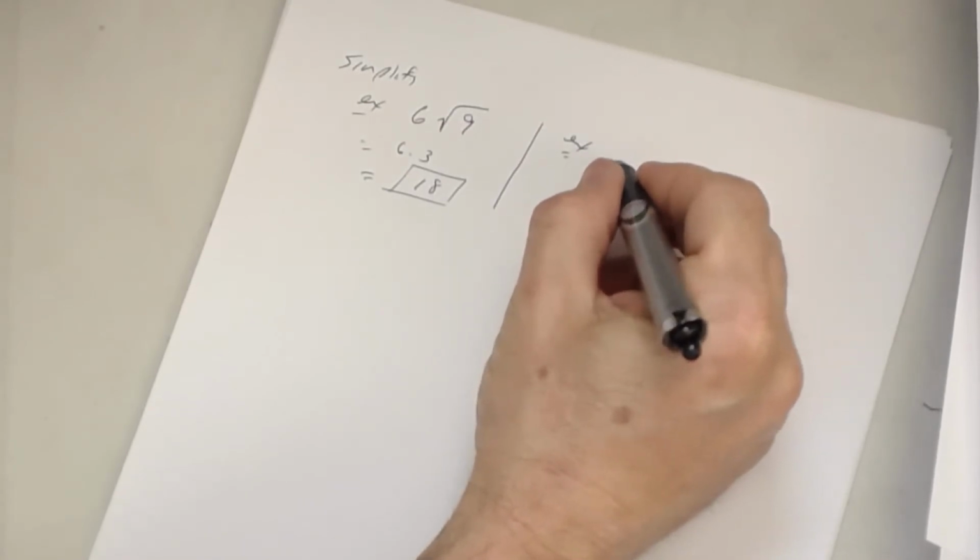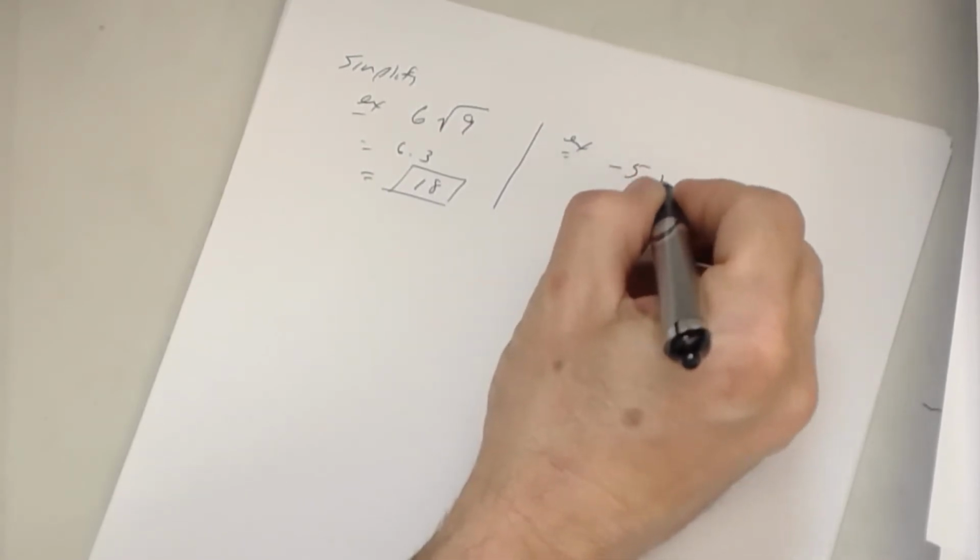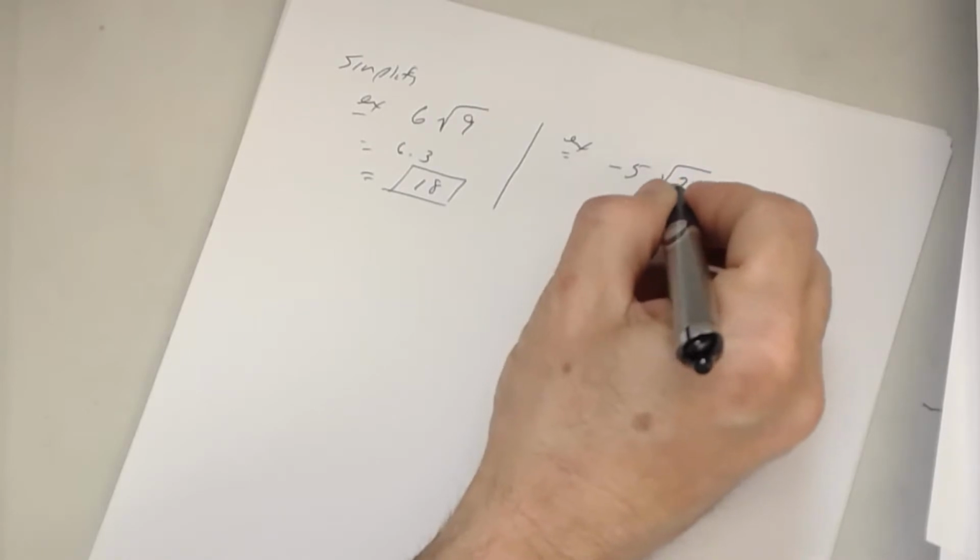Let's suppose you want to simplify negative 5 square root of 24. Is 24 a perfect square? Nope, but is there a perfect square that goes into 24? There is. Let's use the largest. Well, I shouldn't have said that, because 1 is one. But is there a perfect square other than 1 that goes into 24? Yes, 4.